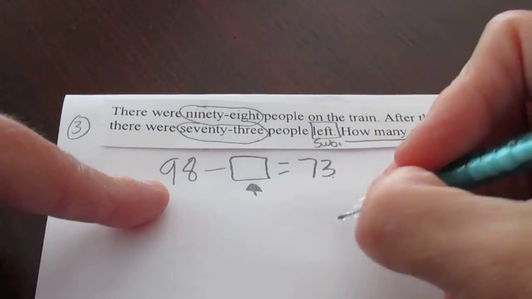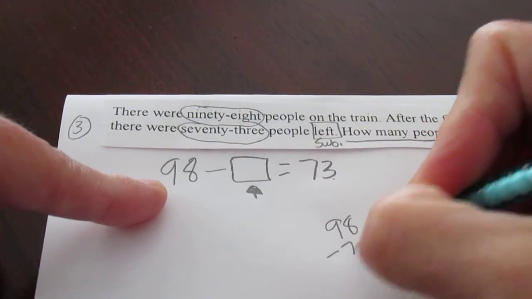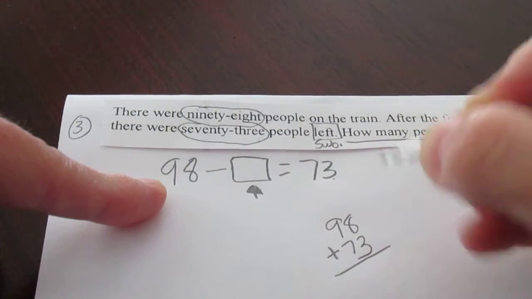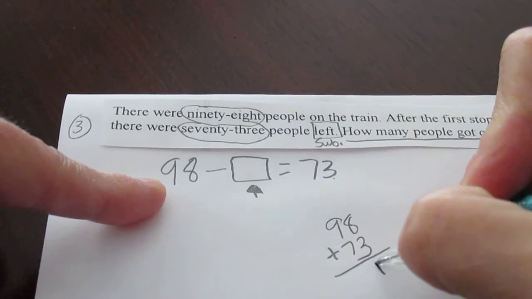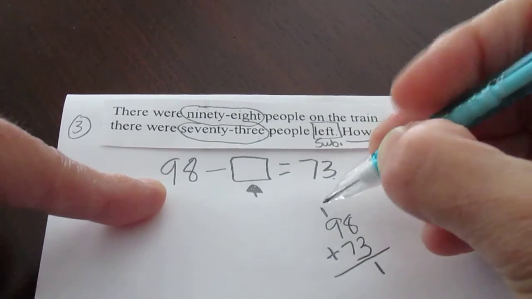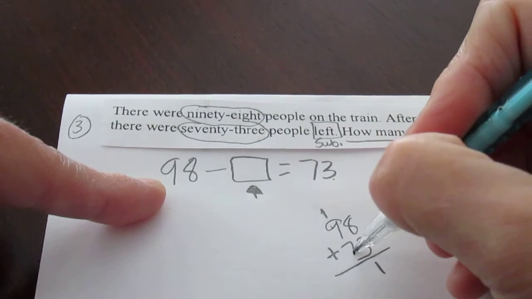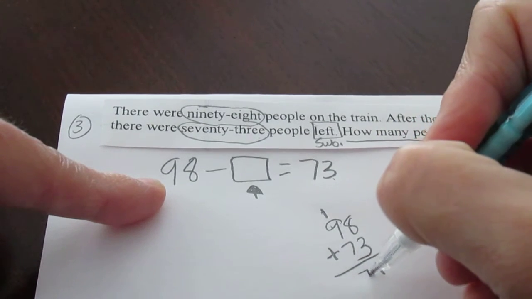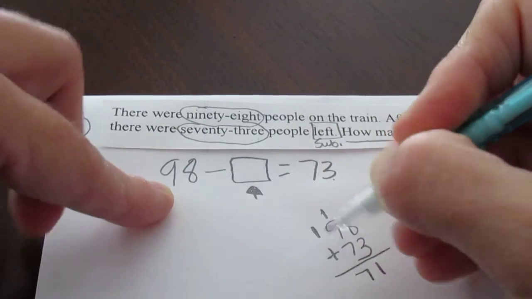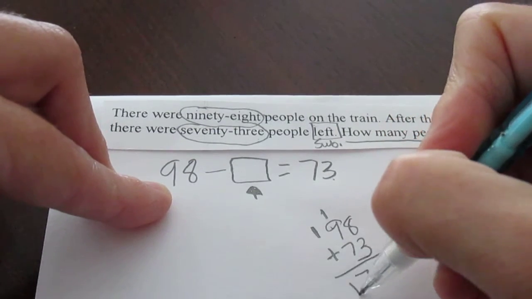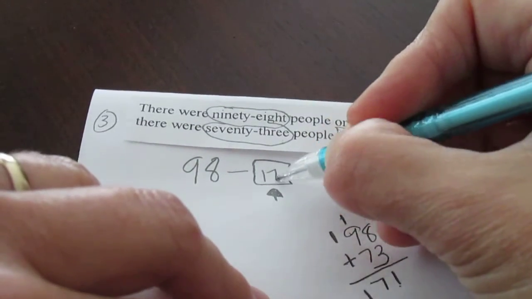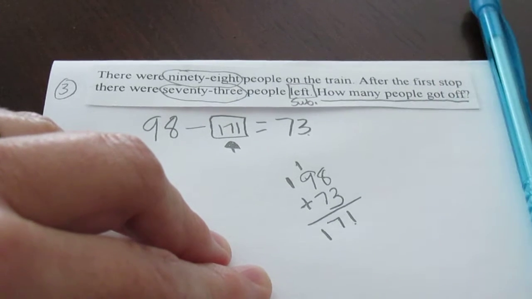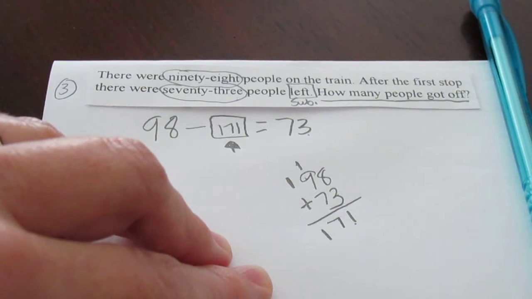I'll try adding. 98, take away 73, plus 73. 8 plus 3 is 11. Put the 1 in the ones place, carry the other one to the tens place. 9 plus 1 is 10, plus 7 is 17. 7 in the tens place, carry the 1 to the hundreds place, and 1 plus nothing is 1. If I take this 171 and I put it into my box, I think to myself, does that make sense? 98 take away 171 equals 73.